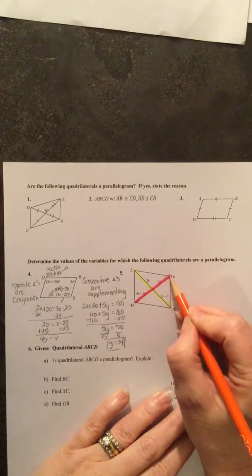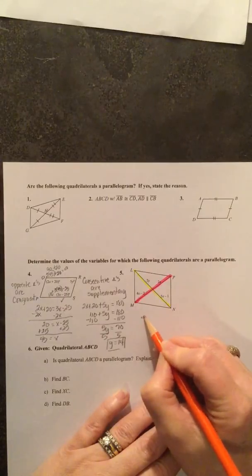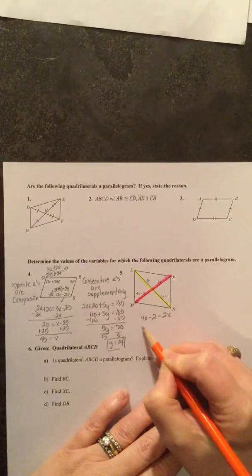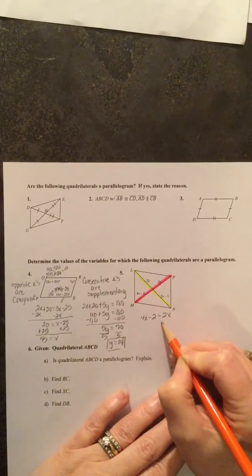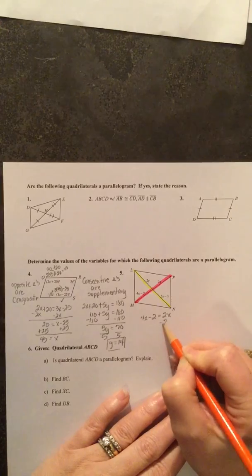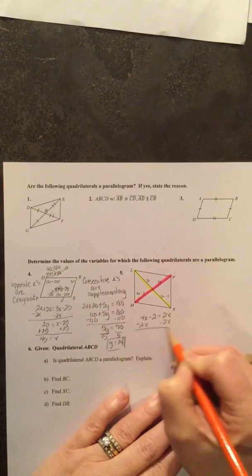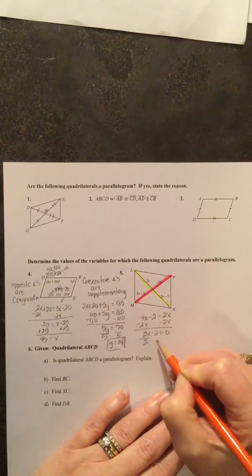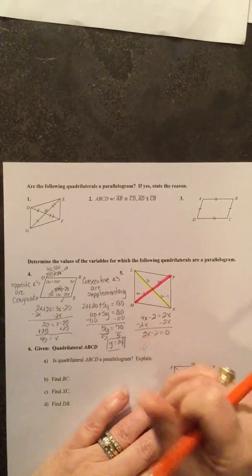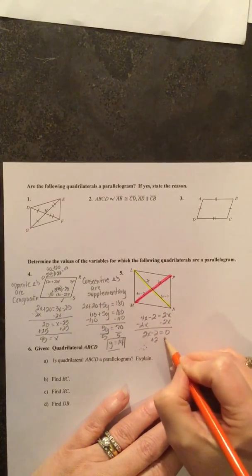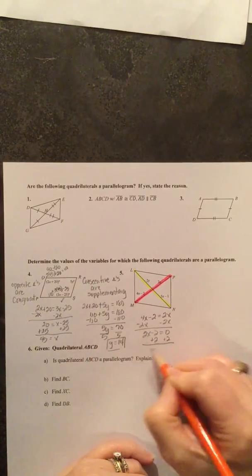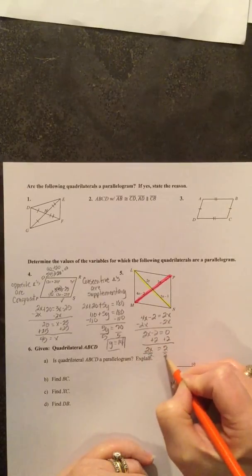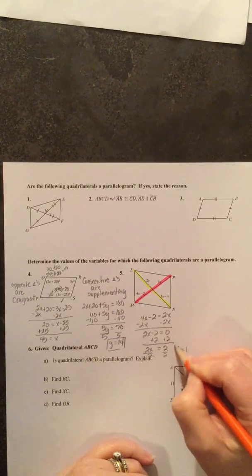So we're going to take our diagonal of MP and say that it is bisected, and we've got 4x minus 2 is equal to 2x. I'm going to subtract 2x from both sides and get 2x minus 2 equals 0. We're going to divide, whoops, we're not ready for that yet. We've actually got to add 2 to both sides first. Don't get ahead of yourself. 2x equals 2, and now we can divide and get x equals 1.